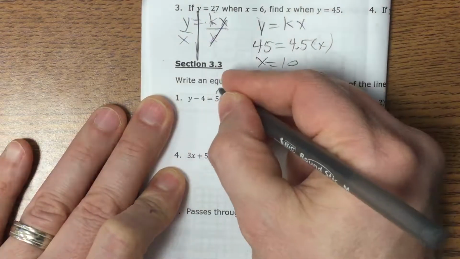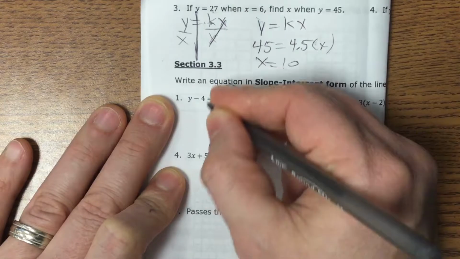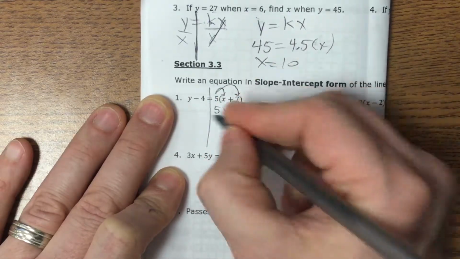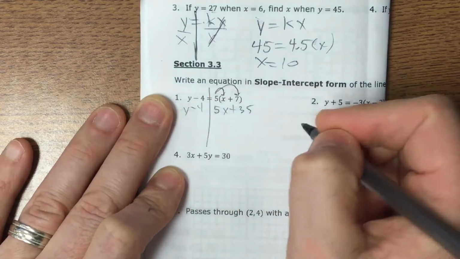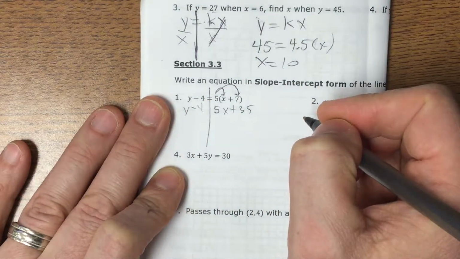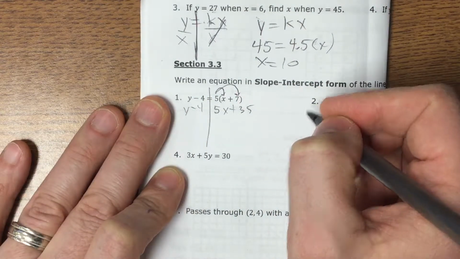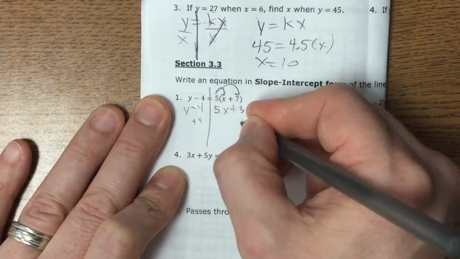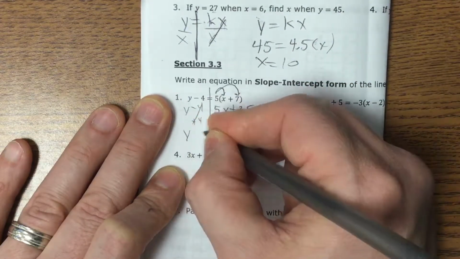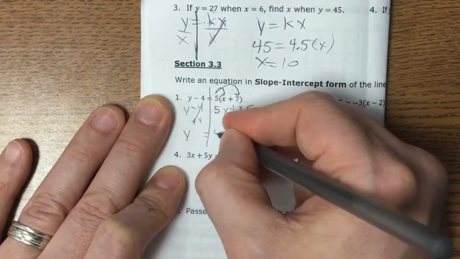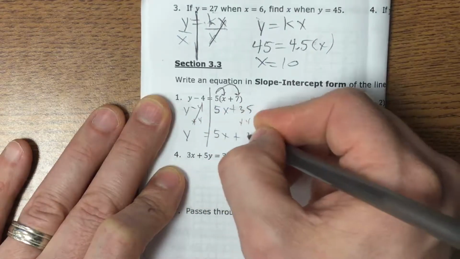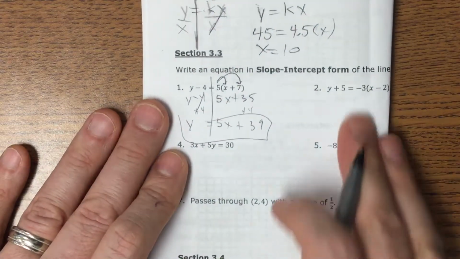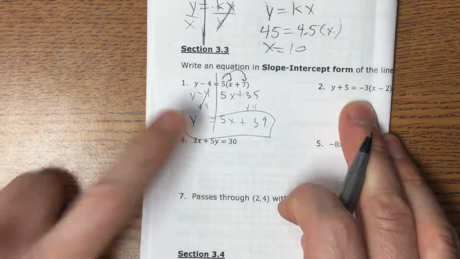You distribute here. You have 5x plus 35. Okay, I just distributed that and rewrote the problem. Now I need to move this minus 4 over by doing plus 4 plus 4. I end up with y equals 5x plus 39. And that's how you do those. But once again, this is a multiple choice answer.